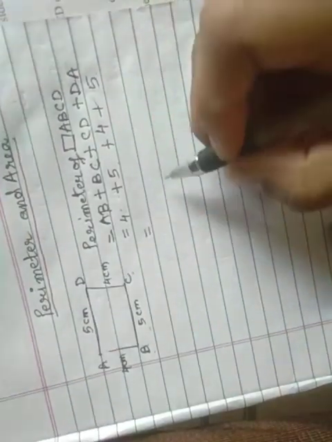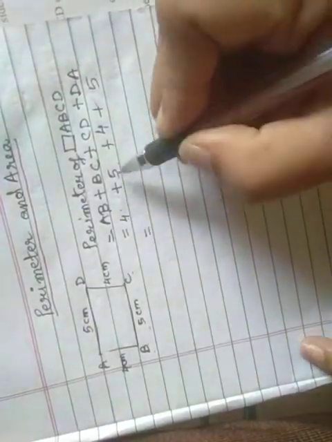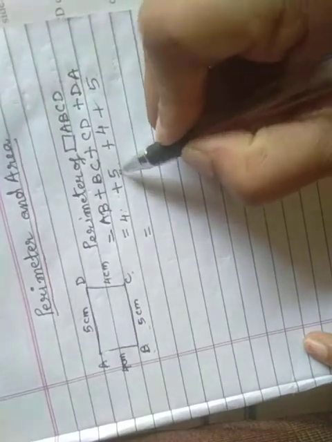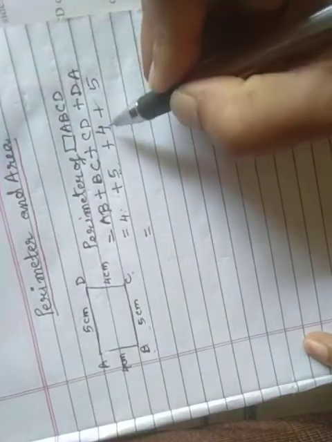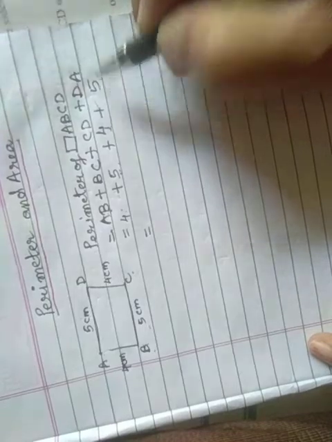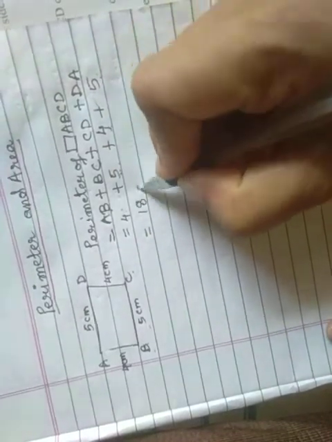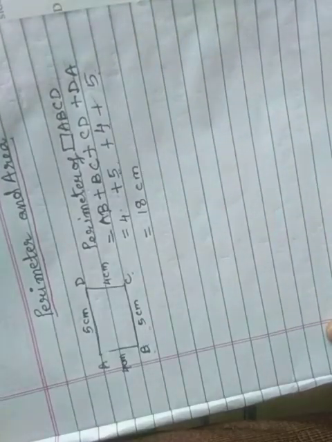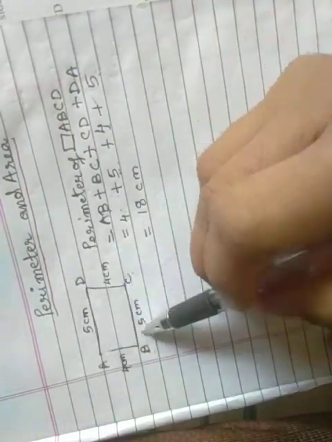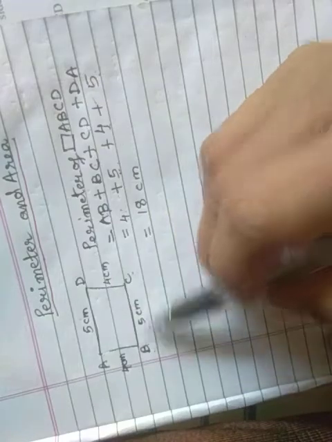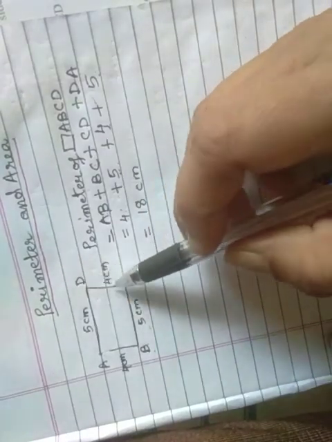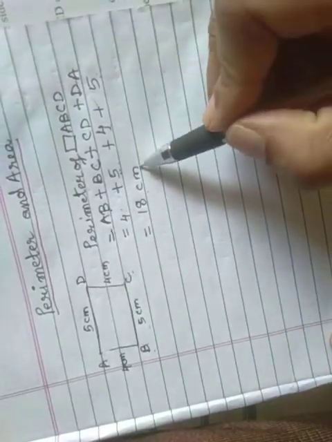Now what we have to do? We have to add them, correct? Now 4 plus 5 is 9, 9 plus 4 is 13 and 13 plus 5 is 18, right? So the total sum is 18 centimeters. Therefore the perimeter of figure ABCD, which is a rectangle, is 18 centimeters.